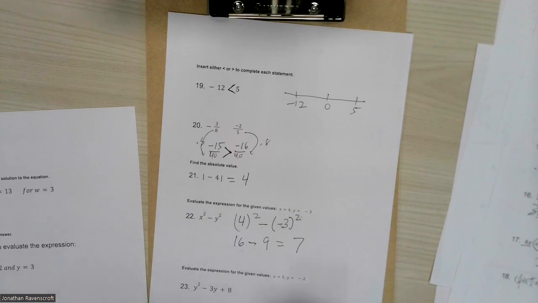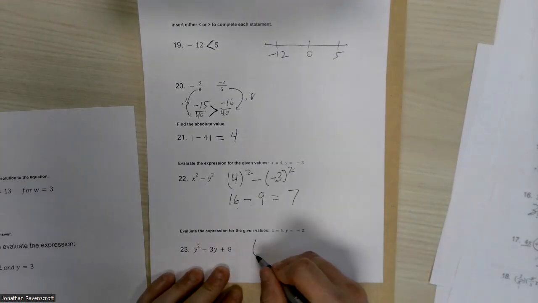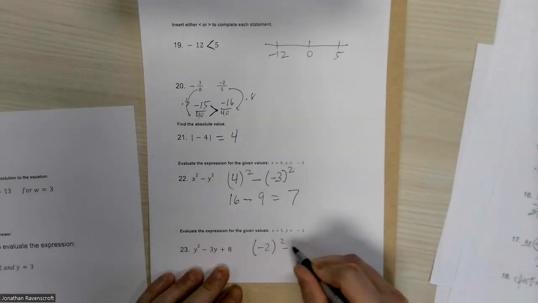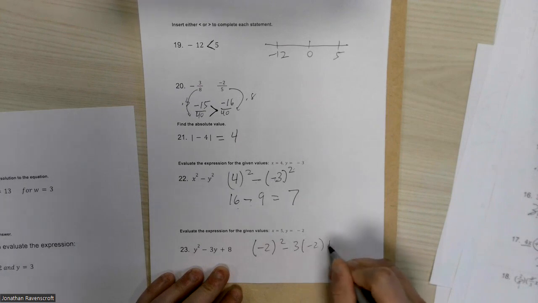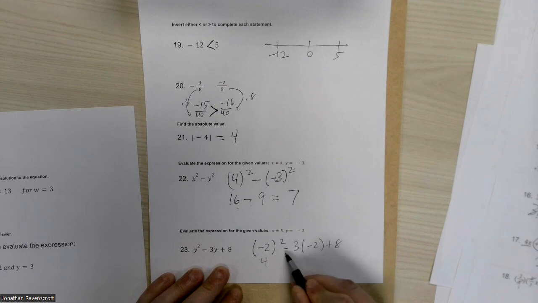Very similar in question 23. We're going to plug in for y. -2 squared minus 3 times -2 plus 8. -2 squared is 4. Minus and minus is +6, plus 8 is 18.